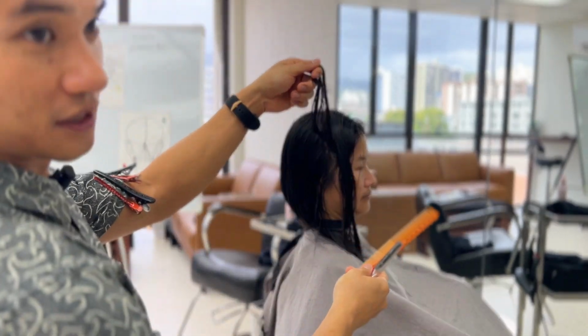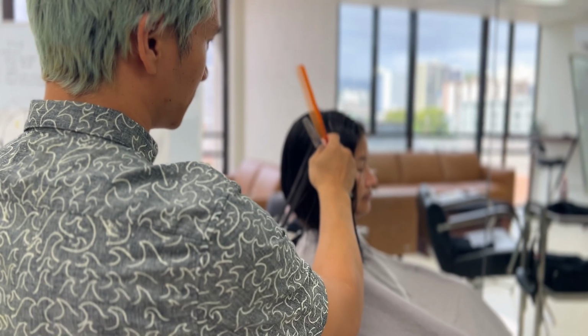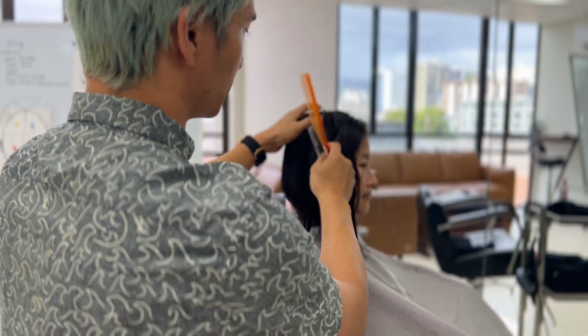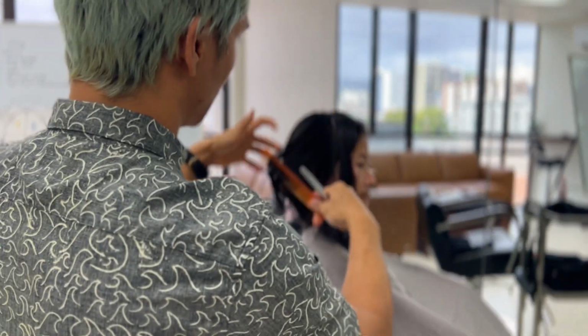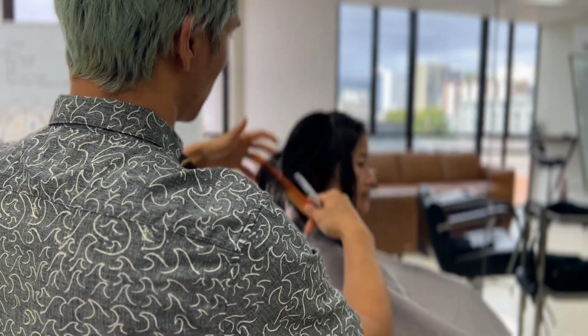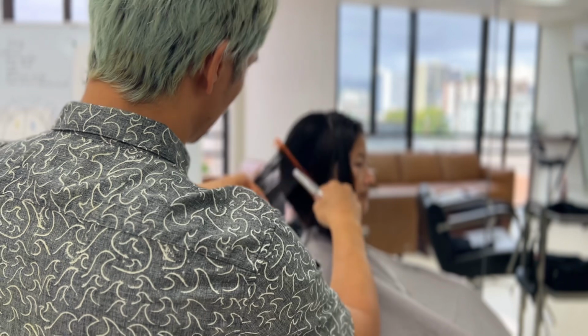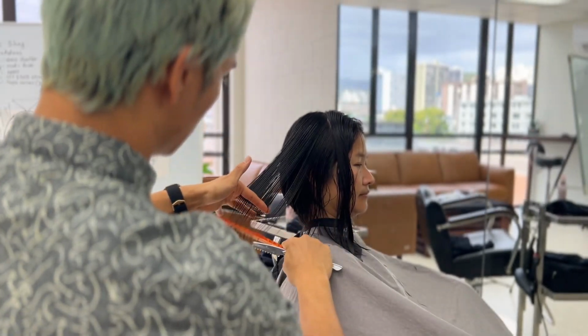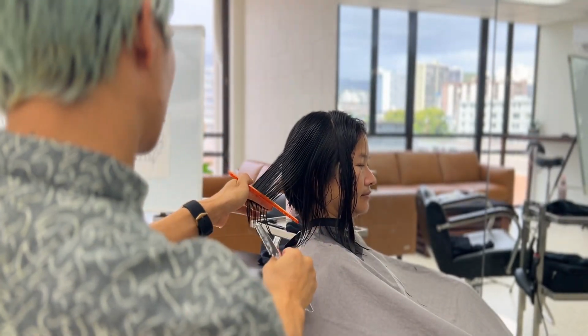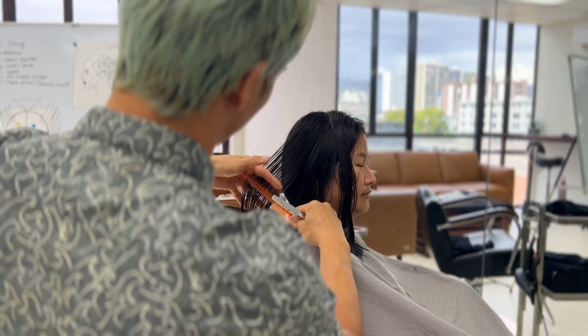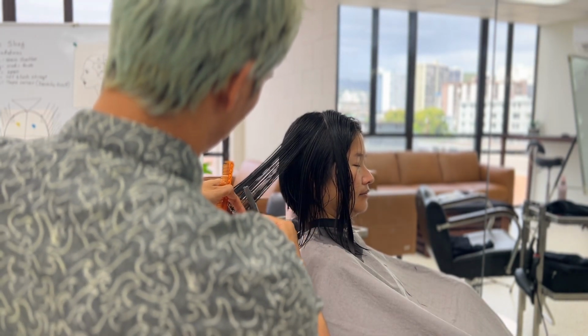Actually, we've already finished her length, right? I'm gonna push her head just a little bit so I can have some room just right there. Okay. Always make sure your comb is clean. Okay. There you go. Again, am I correct? Pointing right at that nape. Okay.